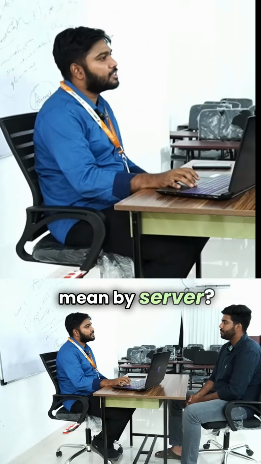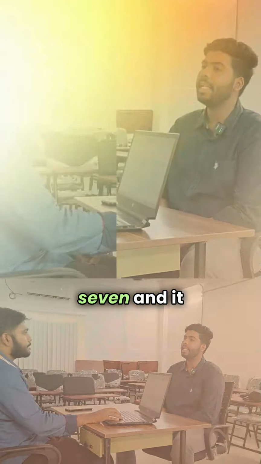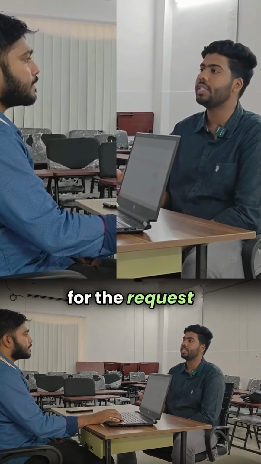What do you mean by server? So a server is a computer program that is on 24/7, and it listens for the requests that are sent by the clients, and it will send the particular response back to the client.